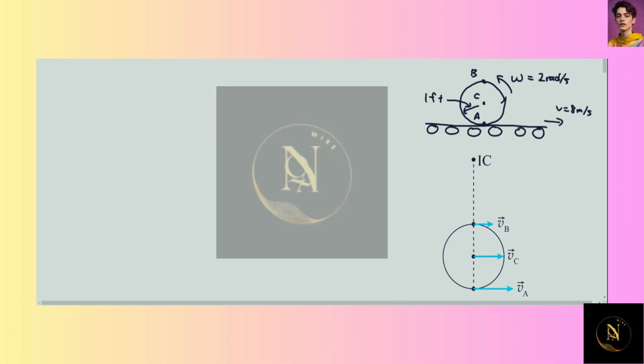One thing we know is that no slipping means the speed at A would be 8 feet per second. Looking at this situation, the IC will be up here, because VC will be pointing to the right, and similarly VB as well. Because VA is pointing to the right, the IC will have to be somewhere above.